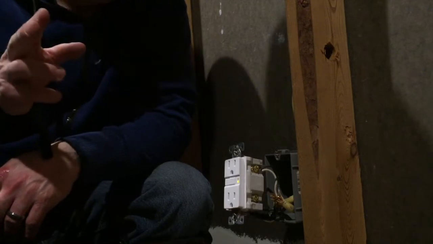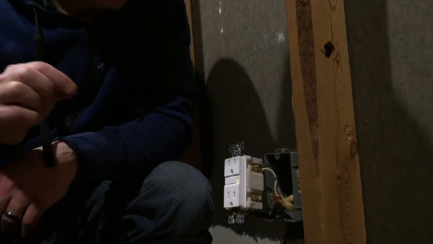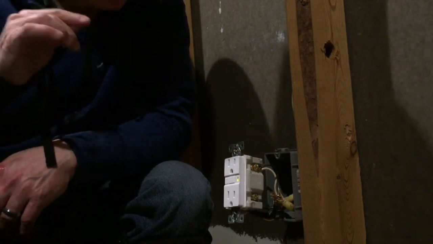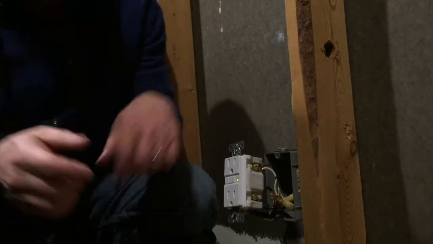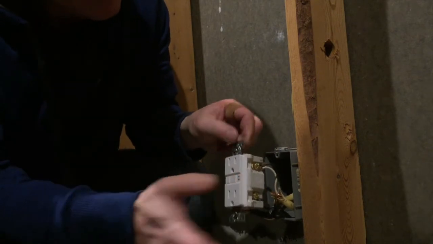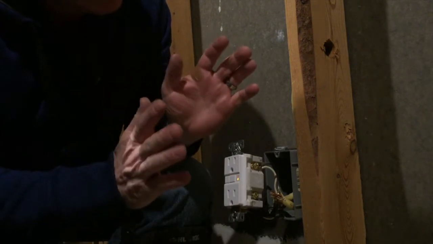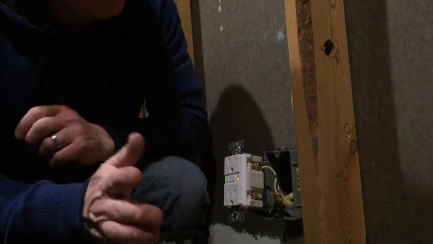First step, shut off the circuit breaker. I cut out the piece of common wire with the crack in it, and I turned the electricity back on. Now I'm going to give it another test. So we'll do the reset. Okay, it is still faulting.